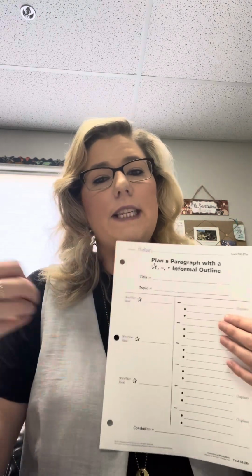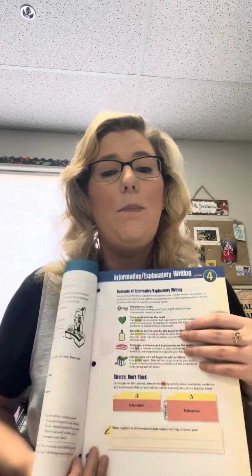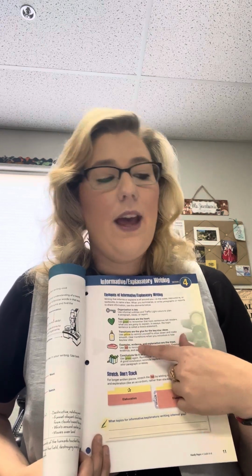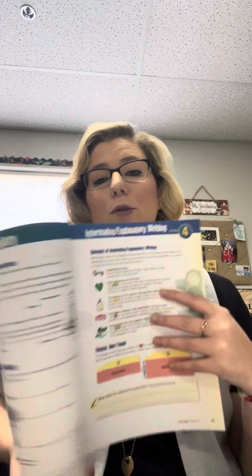Just jot your ideas down, what you want to do, and that will be all that you need to do for that. And again, page 11 will kind of help you with that. The key star ideas are the yellow, and then the dashes and the dots are going to be the red. So if you kind of need ideas, you can go back and reference this page on how that's supposed to go. Okay, and then in our next video, we'll be talking about actually digging into that topic sentence.